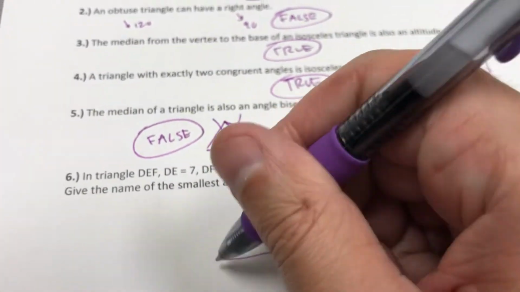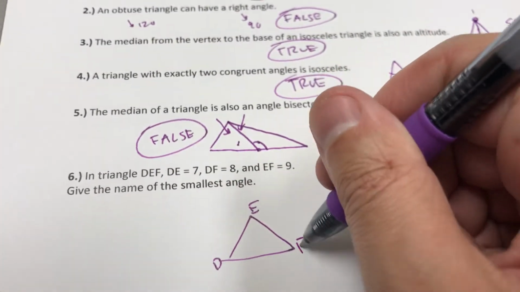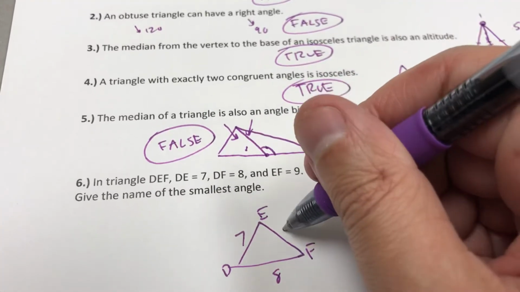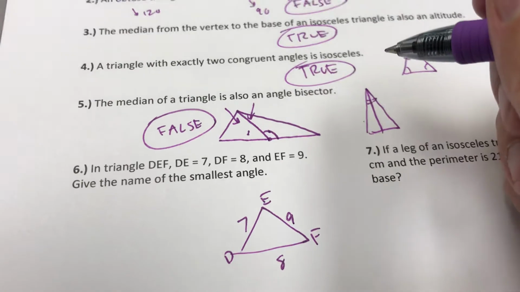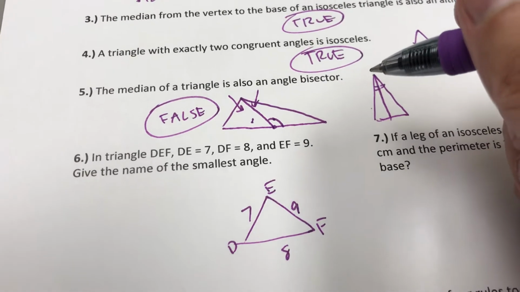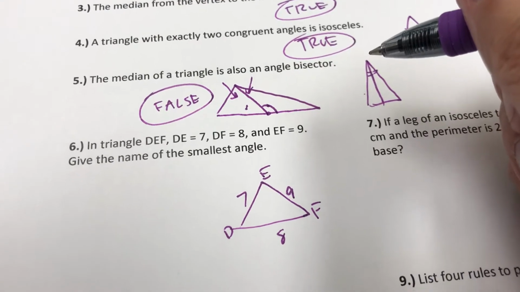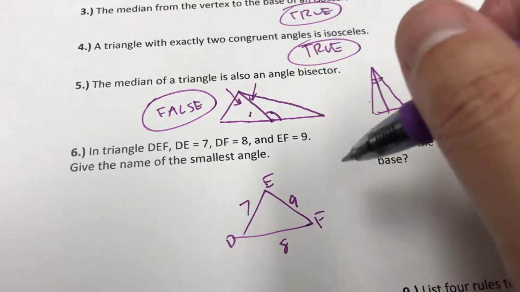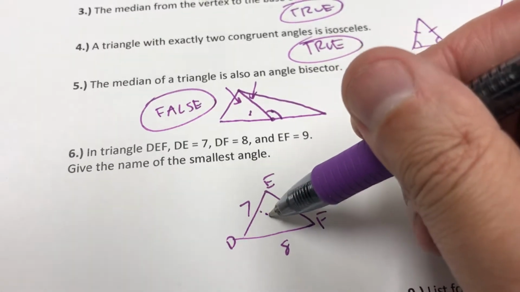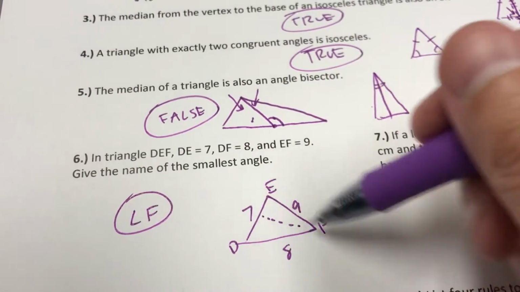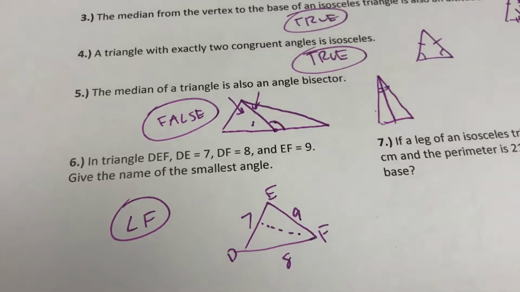So DEF, and by the way, you could try to draw it to scale. DE is 7, DF is 8, EF is 9. I did not draw it to scale. But remember, we know the largest angle is opposite the largest side, the smallest angle is opposite the smallest side, and so on. So the smallest angle would be opposite the smallest side, and that would be angle F, or you could call that angle EFD, DFE, that sort of thing.